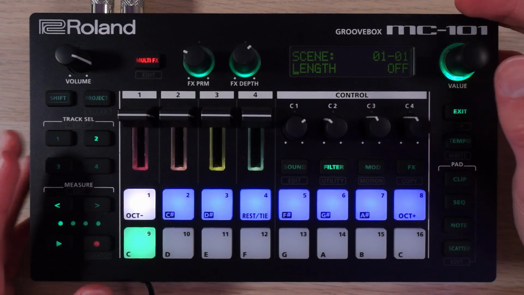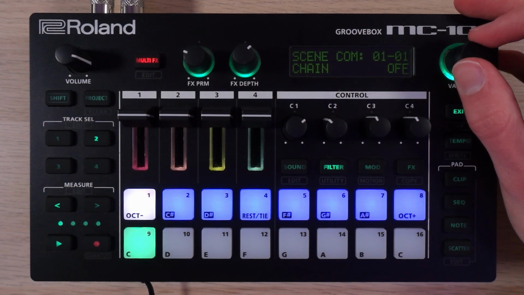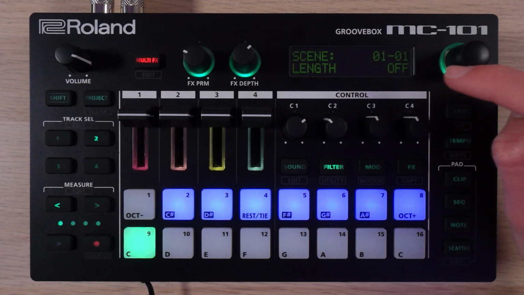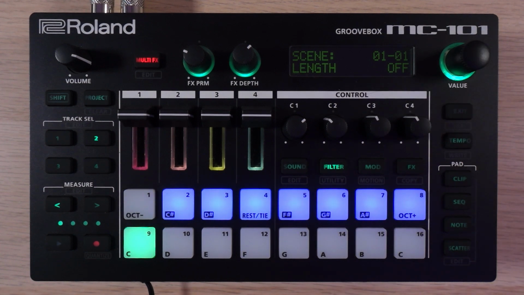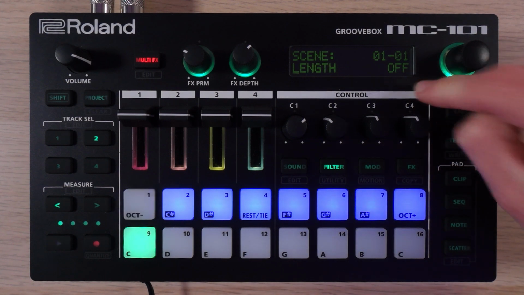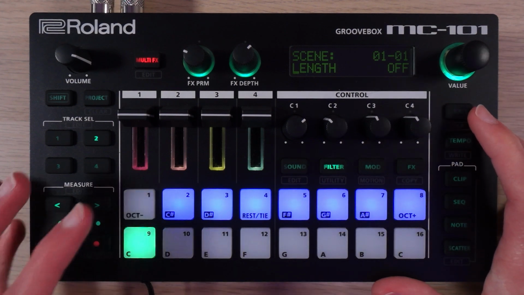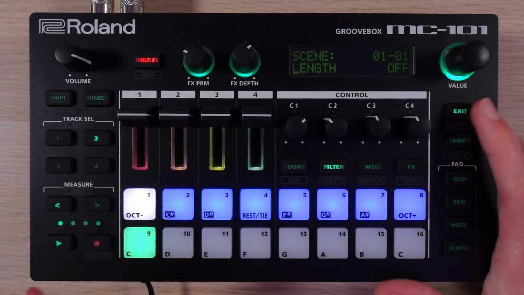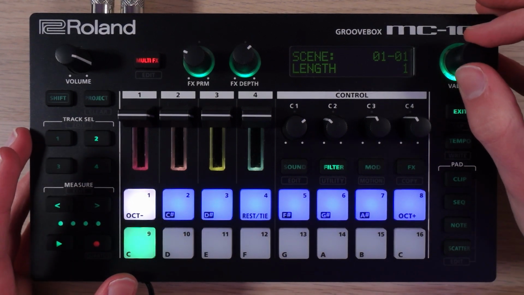things that you can deal with here. First of all, you've got chain. I'm going to turn that on. And then the length is how long that scene is going to go on for before it changes. So if you have it set to off, I believe it will just run through the entire thing and then move on to the next one. Or you can have more fine control over that.